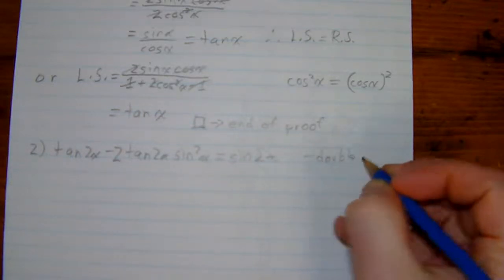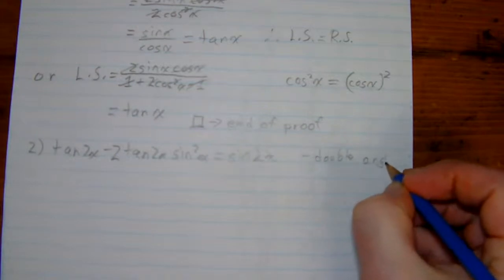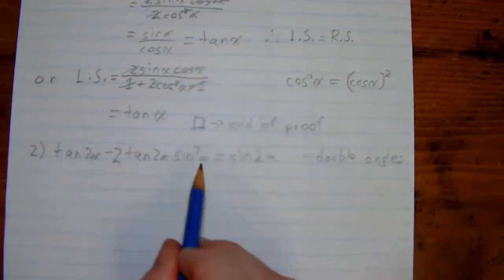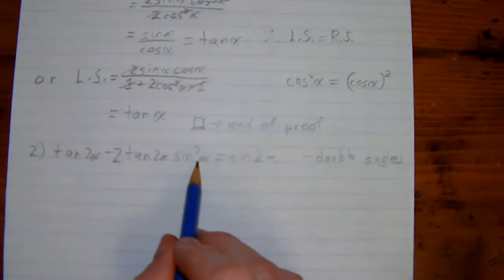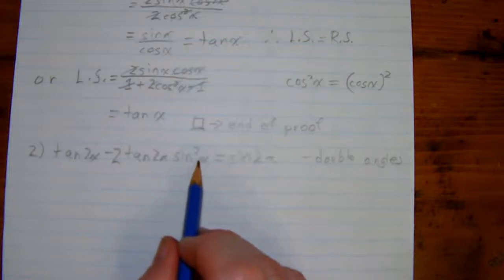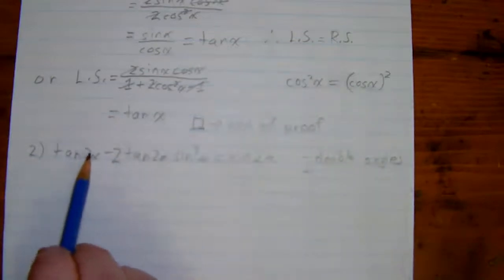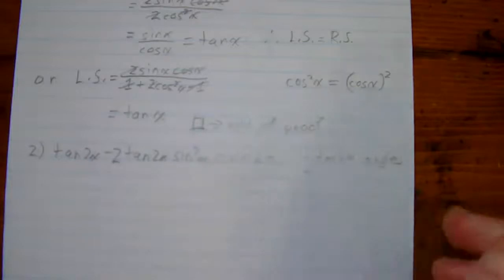Well, I notice there's double angles. So we have tan 2x, sine 2x. Here, of course, it's not all double angles, so I might not be able to just do double angles. I might have to convert. But mostly it's double angles, and I've got double angles on both sides.